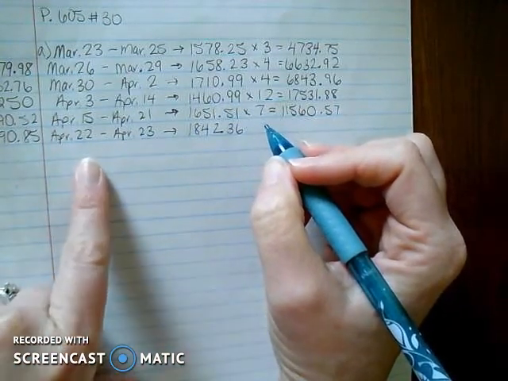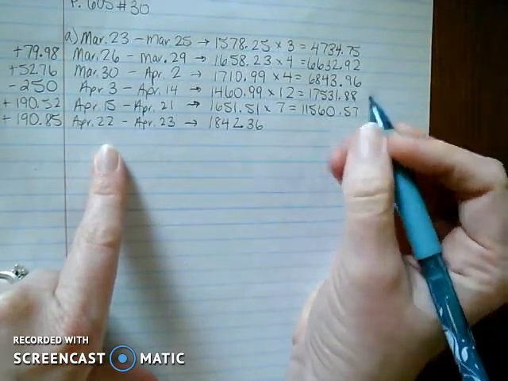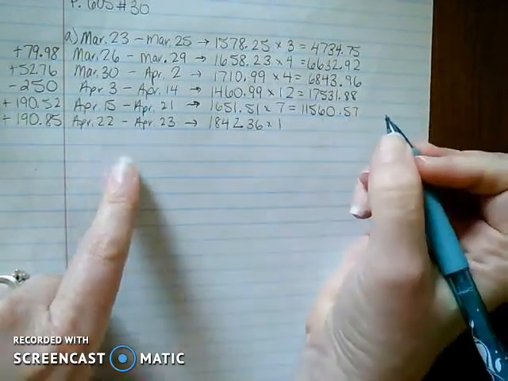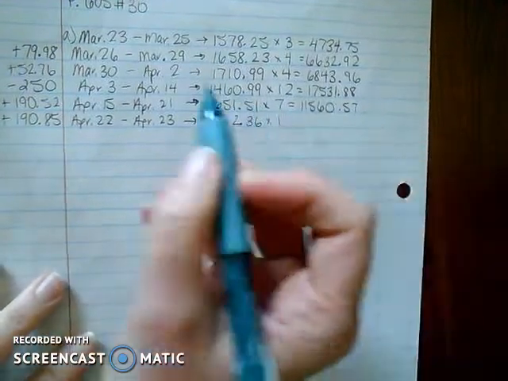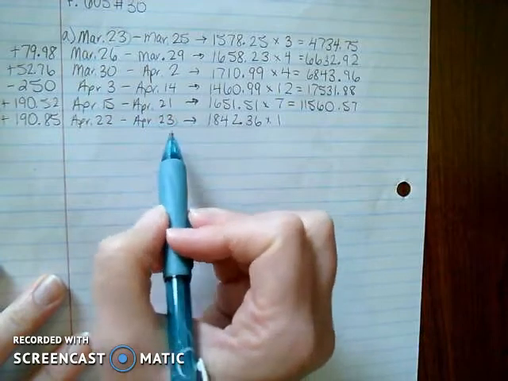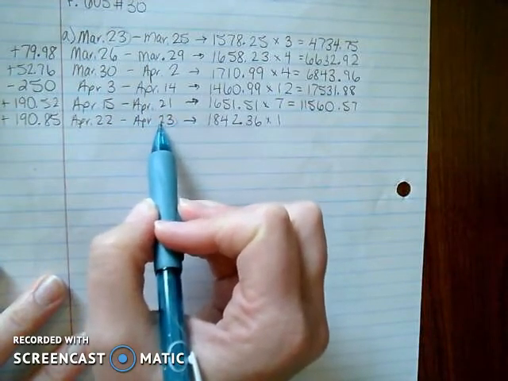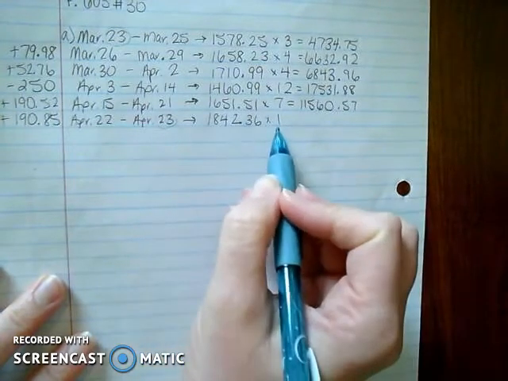Technically, when you subtract this, you get 1 plus 1 will give you 2, but you actually only do 1 day because April 23rd is when it ends. So anything that happens on April 23rd doesn't get counted until the next one. See how this is 23rd and this is 23rd. So any new stuff, if you charge or pay on April 23rd, it would go to your next balance. So that's why it's only 1.